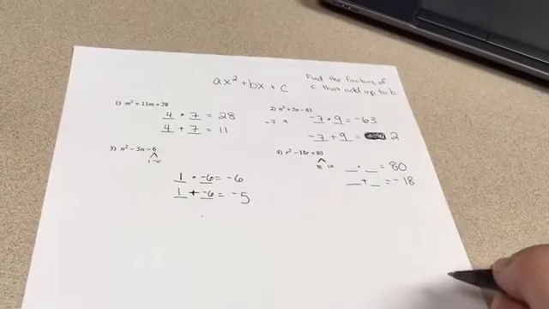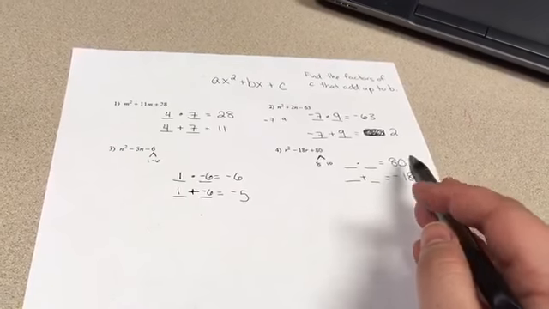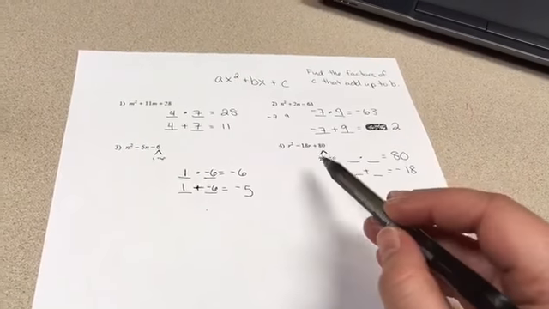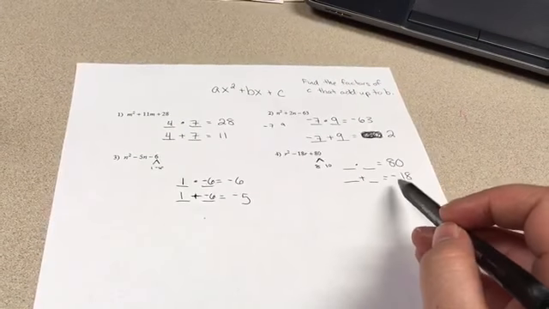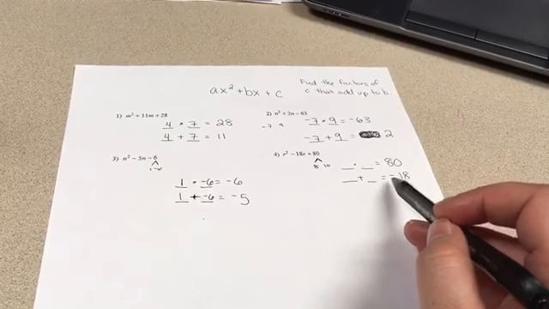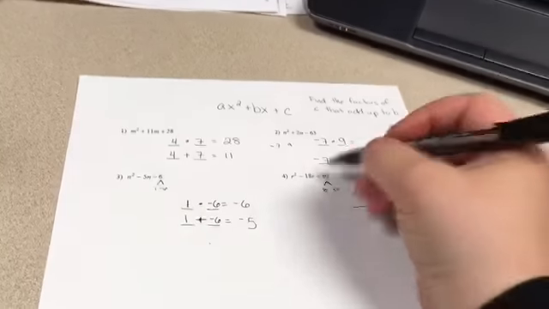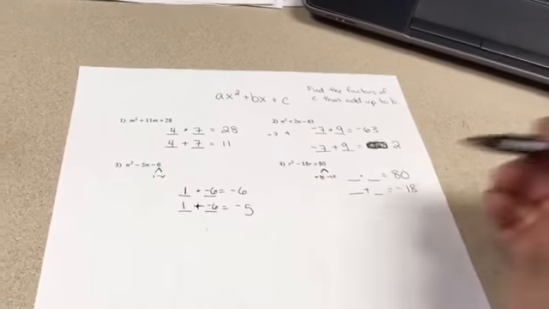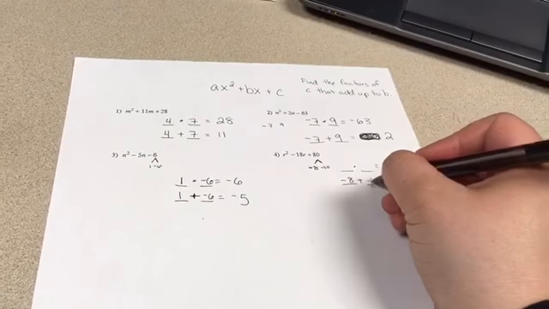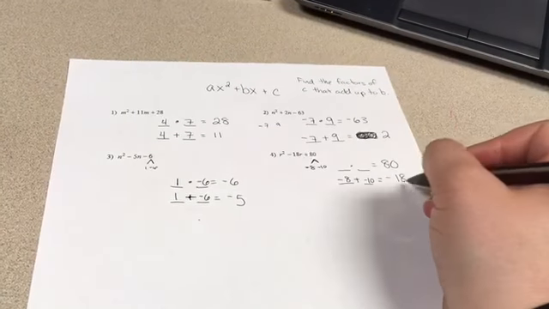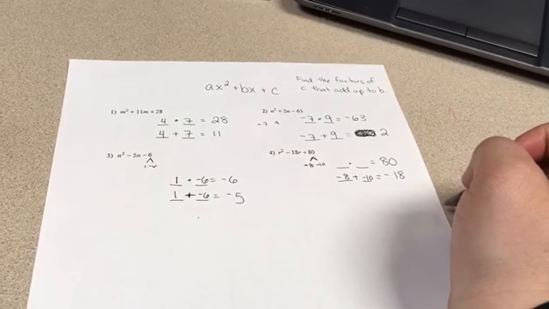Hopefully you're kind of getting 8 and 10. 8 times 10 will give me 80, and 8 plus 10 will give me 18. But how do I get them to be negative 18? Well, make them both negative. Okay, there we go. Negative 8 and negative 10 make negative 18.